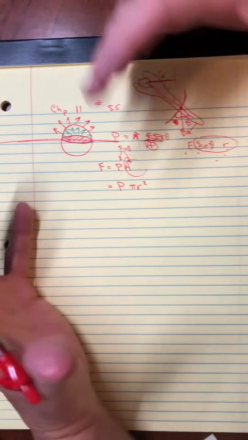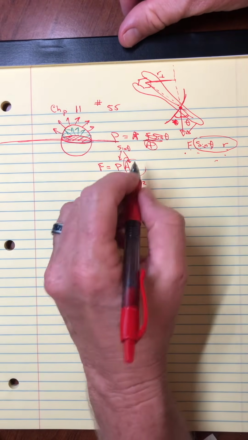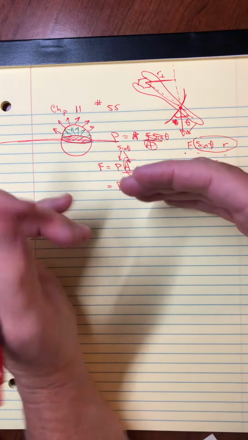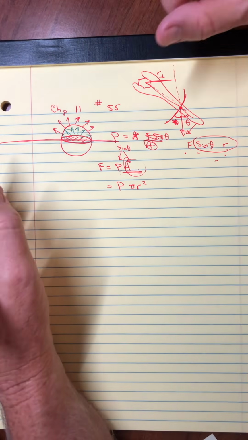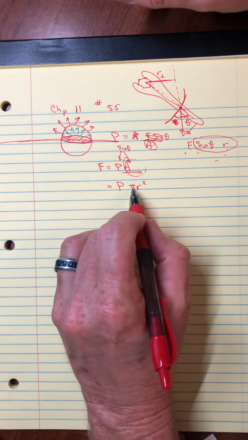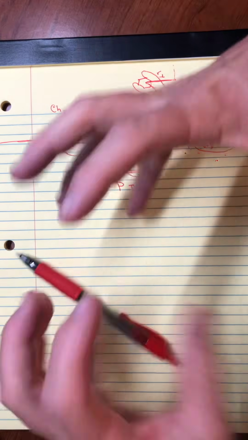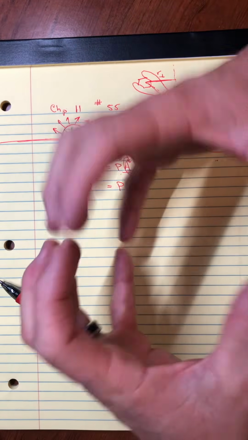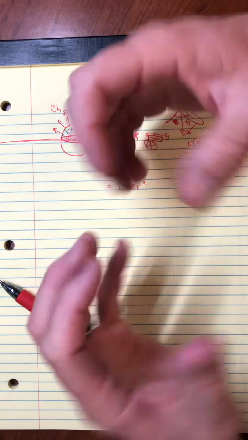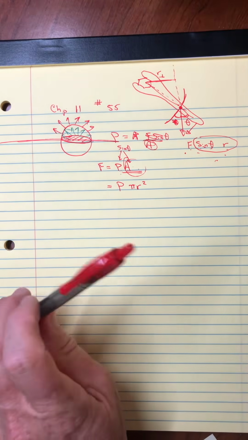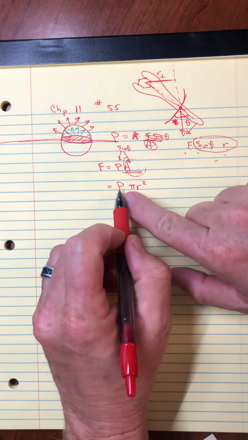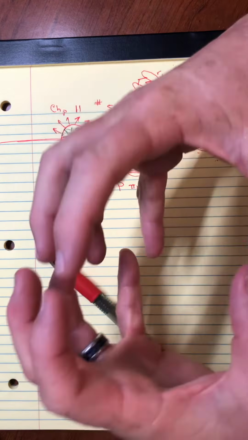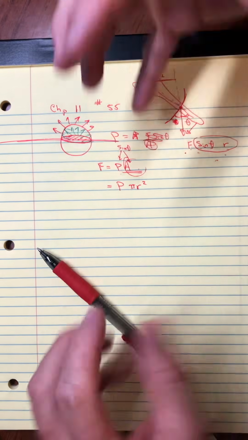So that's my conceptual way of saying the area we want is the shadow area because of the components. And that's why I'm going to put the area as pi r squared, because the area of a hemisphere would be 2 pi r squared, and I'm not going to use a 2 here. It's the area of a circle. All right, so it's the air pressure times the area of a circle that's lifting the hemisphere up.